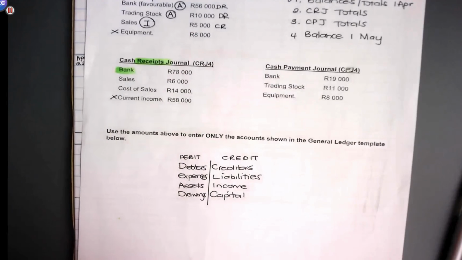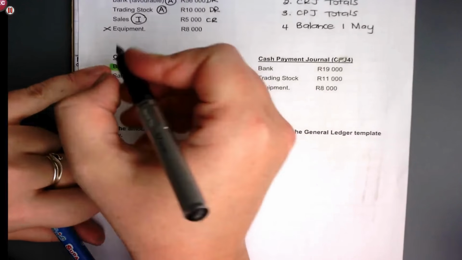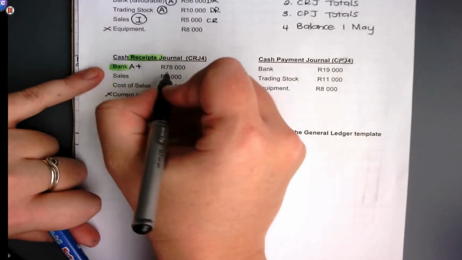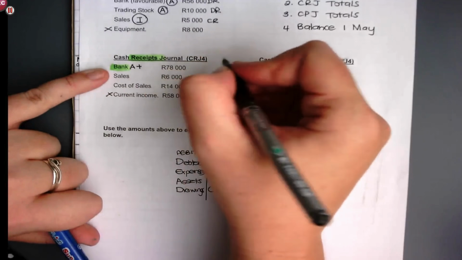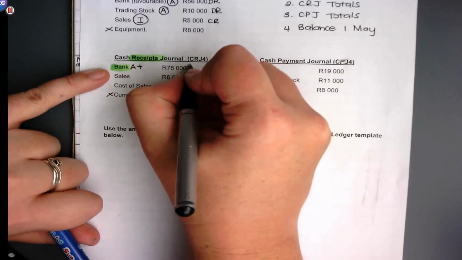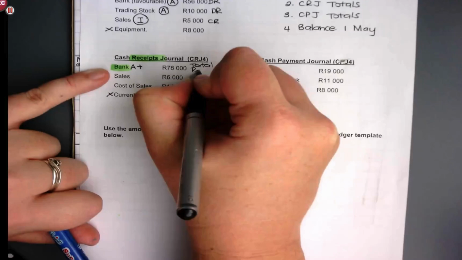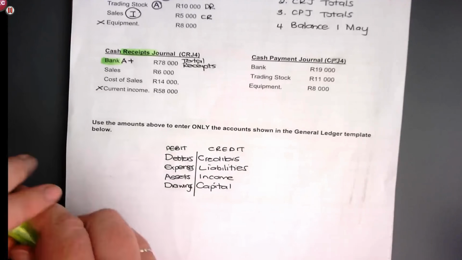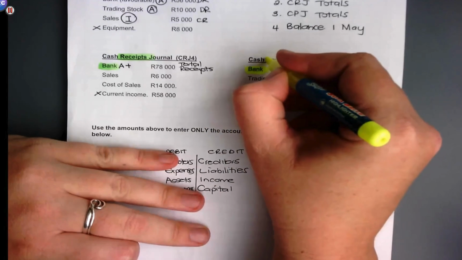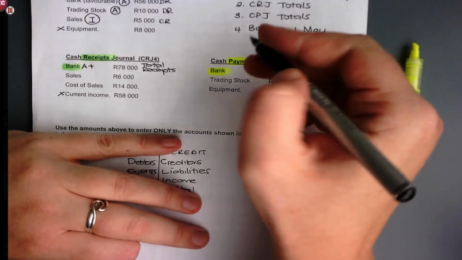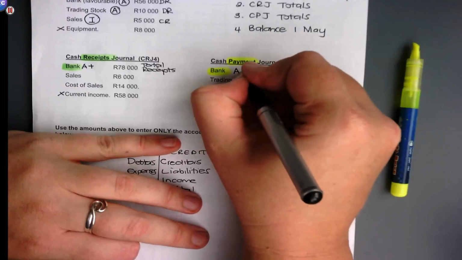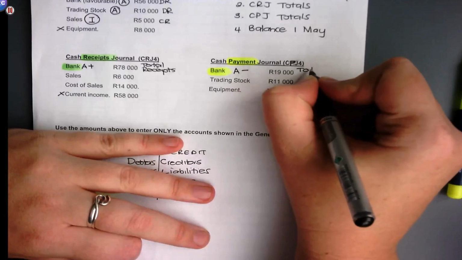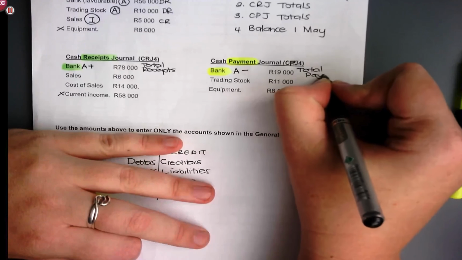from the CRJ, if you're receiving money, what is happening to your bank account? Bank is an asset and it's increasing. Okay. And that amount, that 78,000 Rand, is the total amount of money that you've received. So what we call it in the general ledger is total receipts. If we use that principle then, your bank from the CPJ is making your bank account go down because now money is leaving your account. And therefore, we call it your total payments in the general ledger.